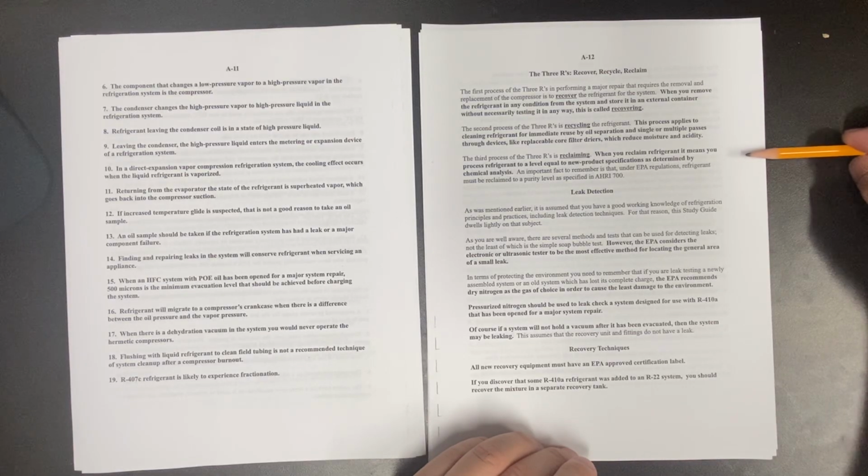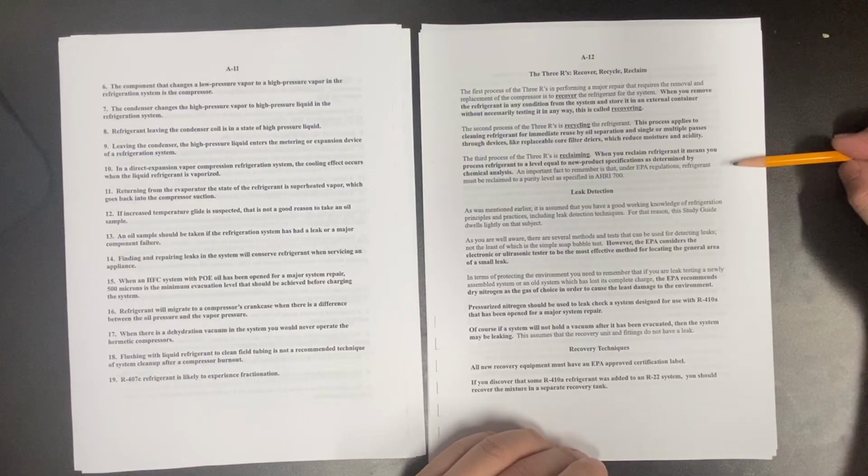When you reclaim refrigerant, it means you process refrigerant to a level equal to new product specifications as determined by chemical analysis. An important fact to remember is that under EPA regulations, refrigerant must be reclaimed to a purity level as specified in AHRI 700.